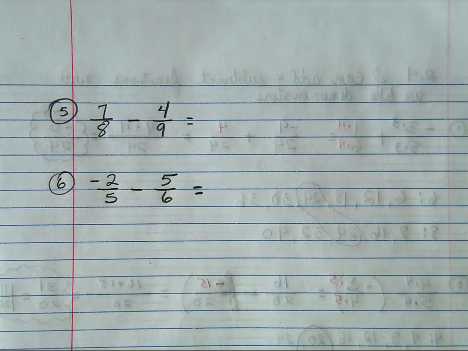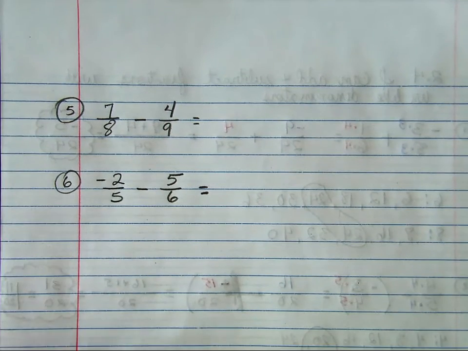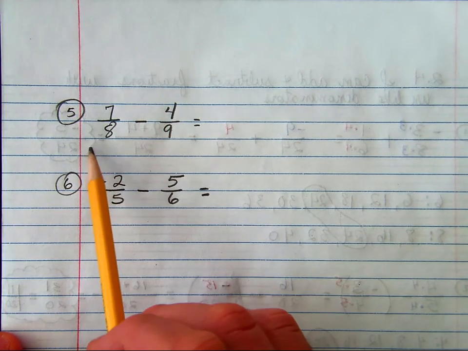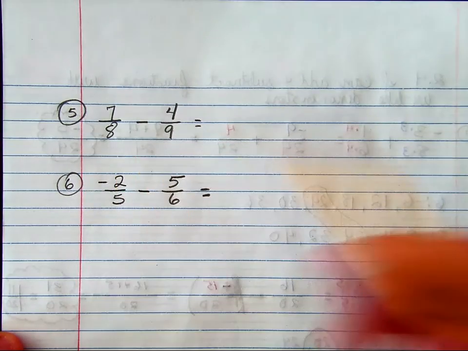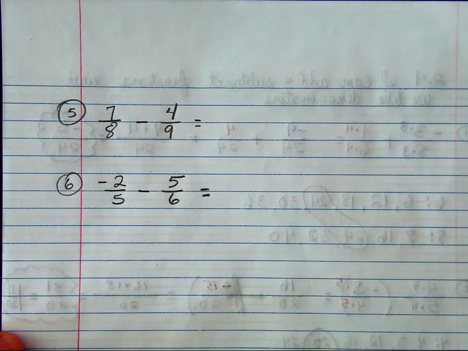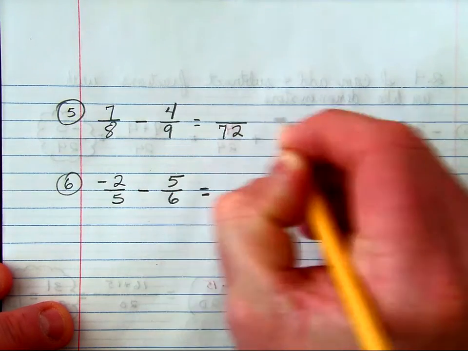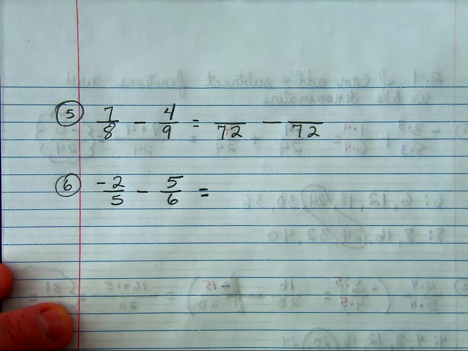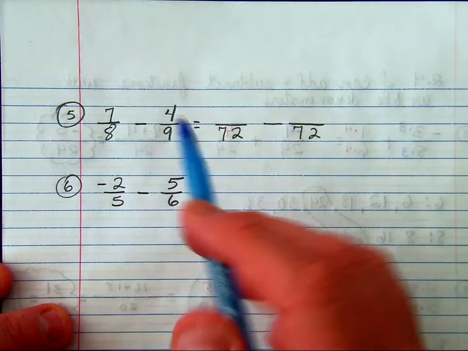So everybody except one person got the common denominator for number 5, which is really, really good. That's a tough one. All right, what this requires you to do is, you have to do the least common multiple table, or what you could do is just do 8 times 9. And what's 8 times 9? 72. And because we multiplied these denominators together, we did 8 times 9.